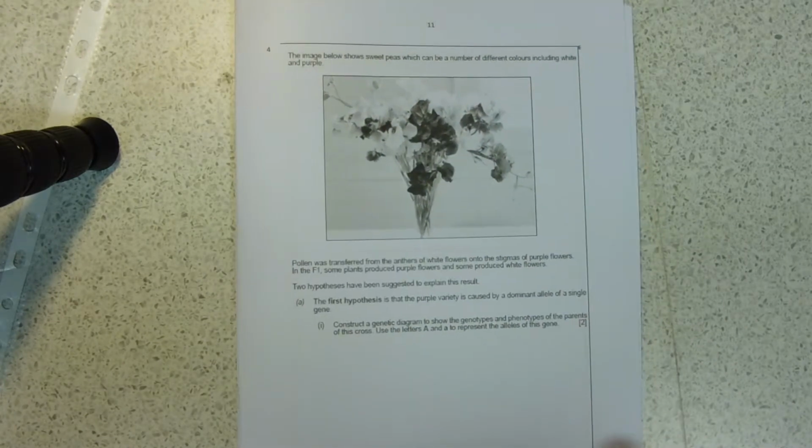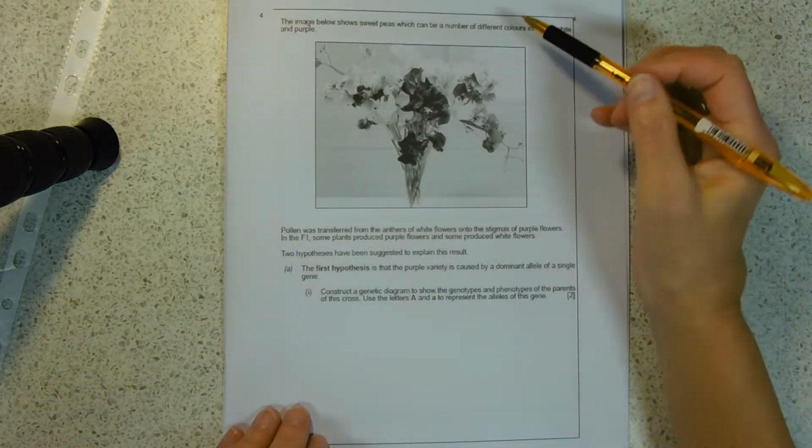Okay, last one, question 4. So this is the genetics cross. Lovely sweet peas, they're my favourite. I love sweet peas. Not very good at growing them, but it smells delicious.